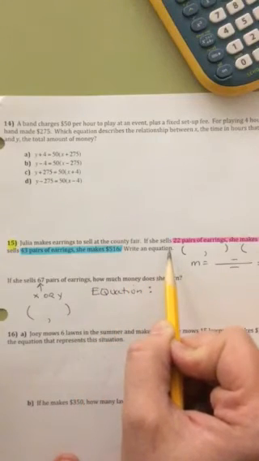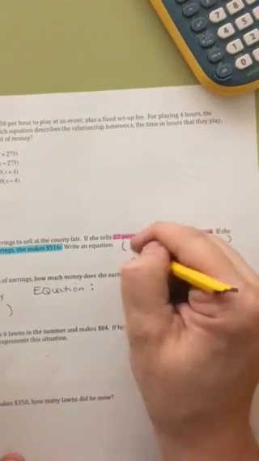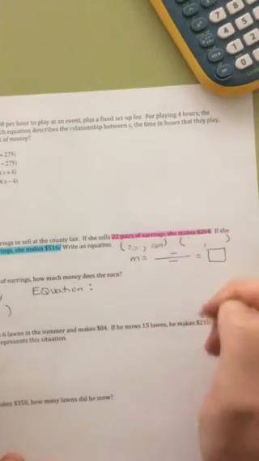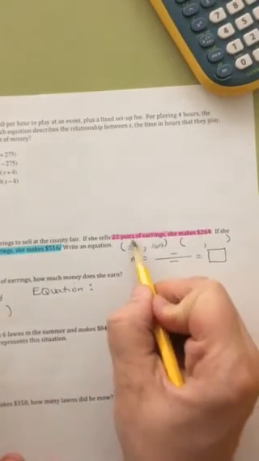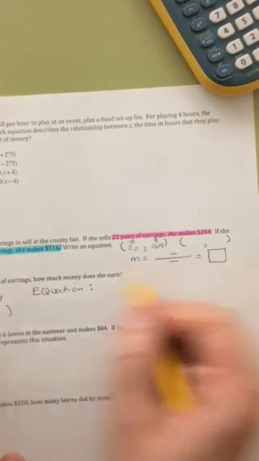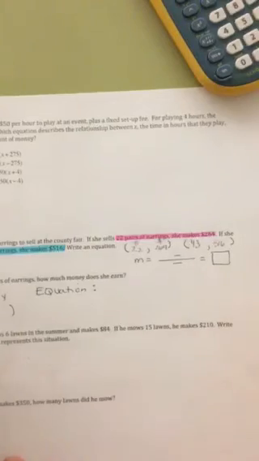Write an equation. Step 1, create 2 ordered pairs. So I'm going to say 22, 264. Number of earrings, pairs, amount of money she makes. Same order here. 43, 516.